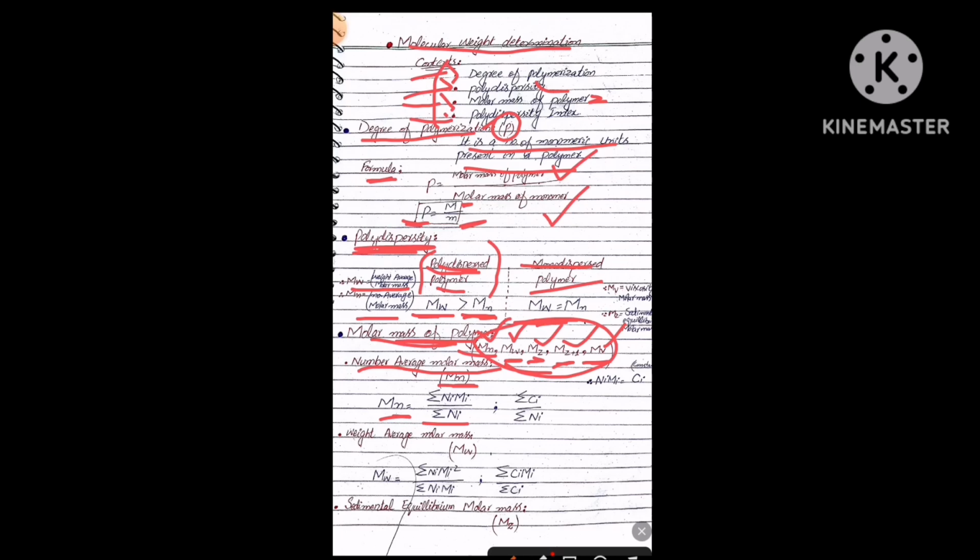Students, here the terms Ni and Mi: Ni is the number of polymer chains having molar mass Mi. Mi is the molar mass, Ni is the number of repeating units. So this is the sum of Ni Mi over the sum of Ni.